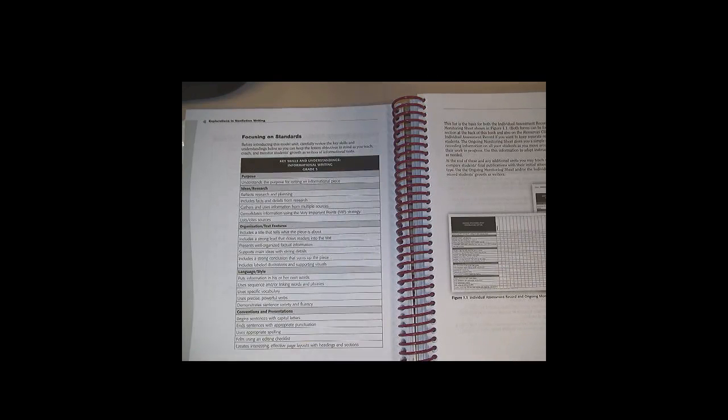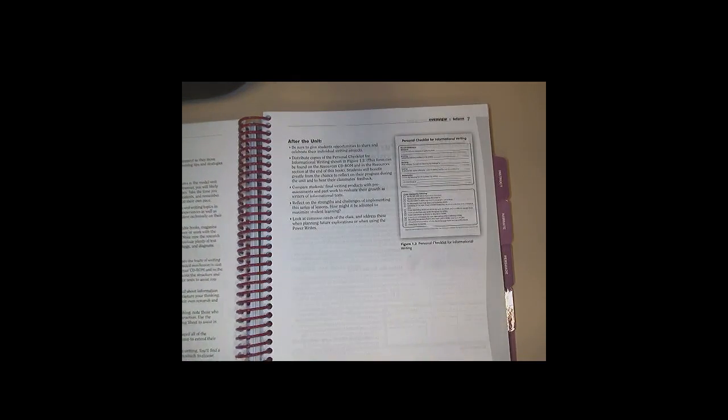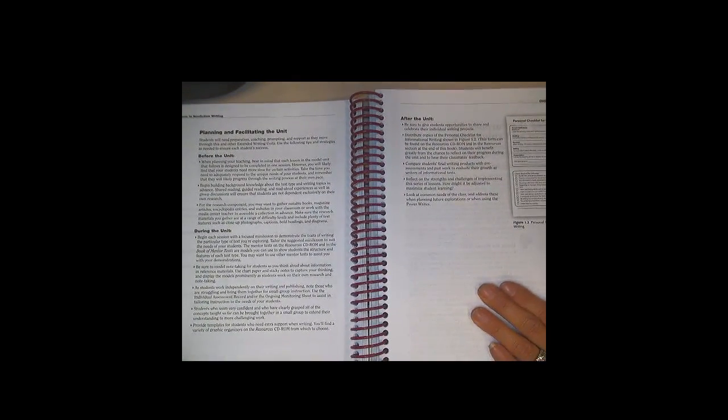And then our next page is talking about assessments, the pre-assessment and the post-assessment. We're going to turn the next page. On this page, you'll notice that it's focusing on standards, and this is the rubric that you're going to use. On the next page, we've got our ongoing monitoring sheets, and those are available on the DVD. You can print those out. The next 2 pages are helping you plan and facilitate the unit, what you need to do before the unit, during the unit, and after the unit.